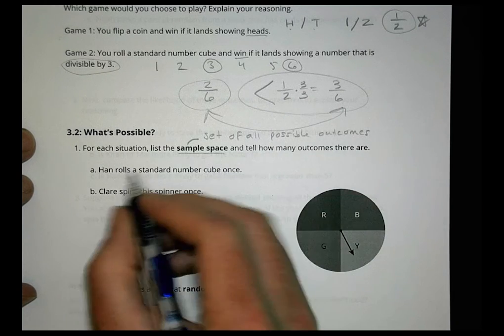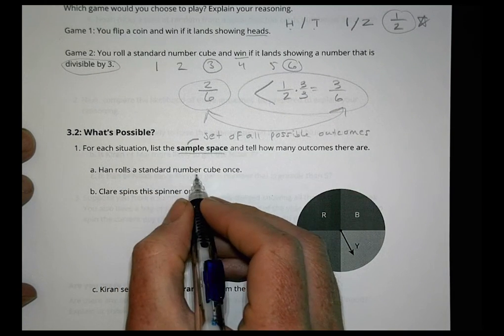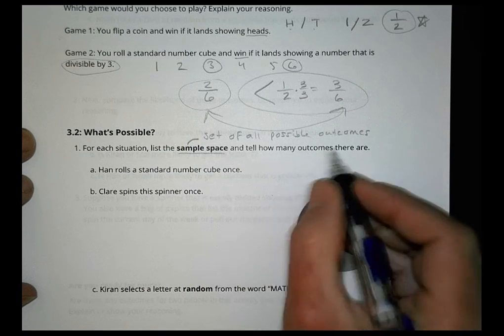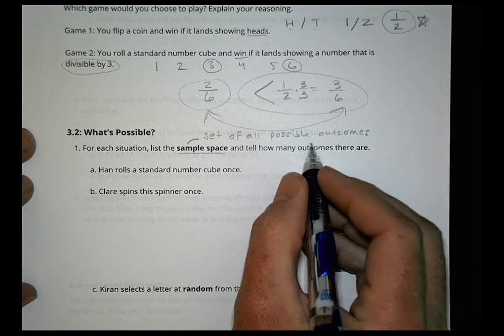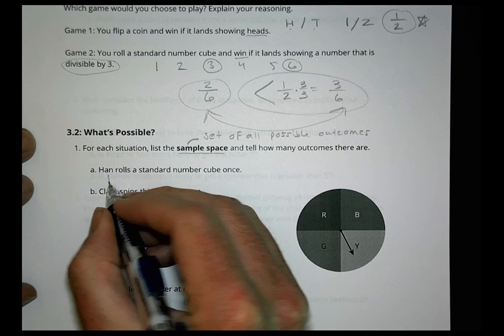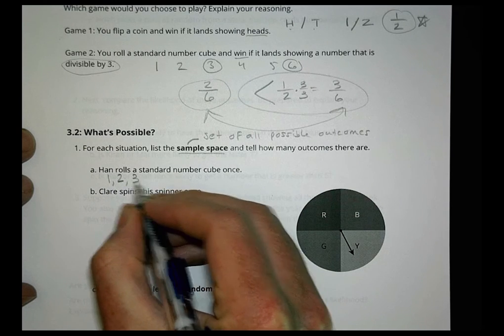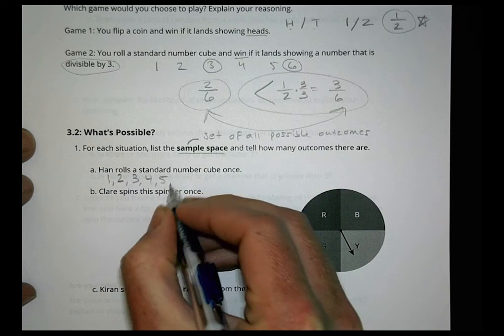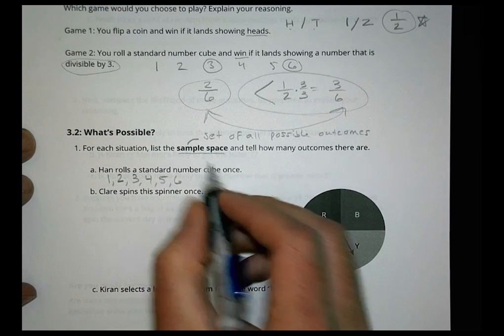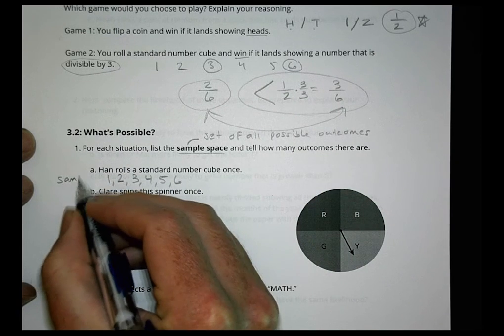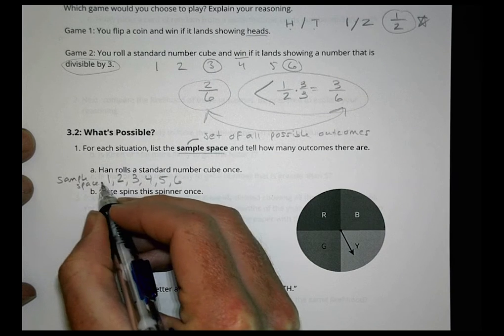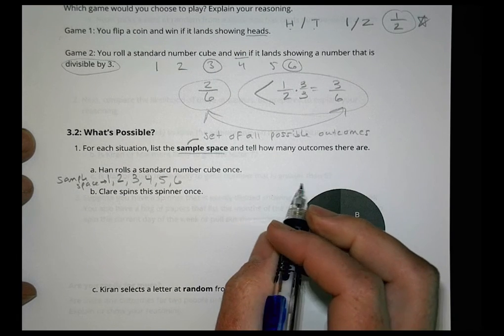So, if Han rolls a standard number cube once, what are all the possible outcomes? Well, he could get a 1, a 2, a 3, a 4, a 5, or a 6. That is the sample space. So the sample space in this case is 1, 2, 3, 4, 5, and 6.